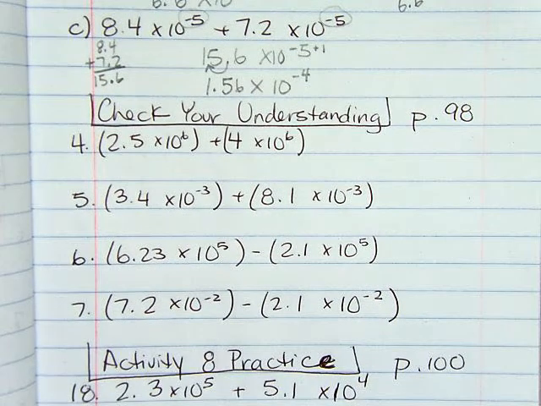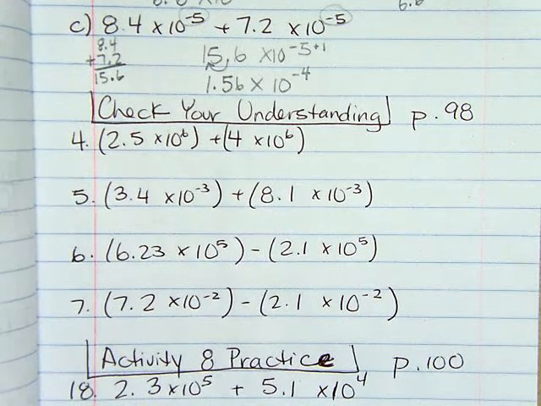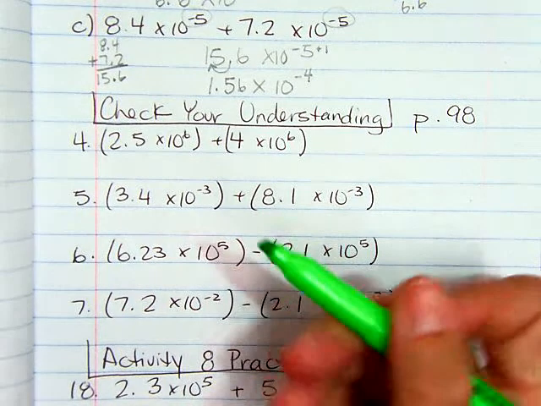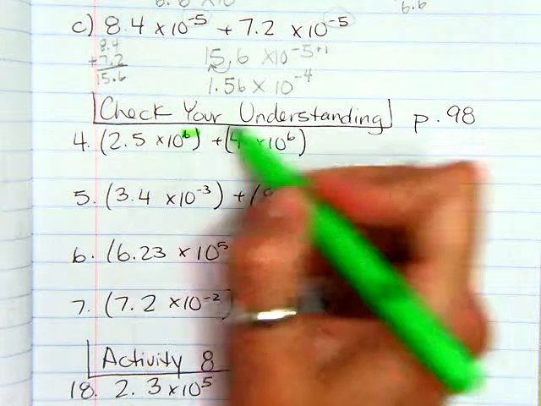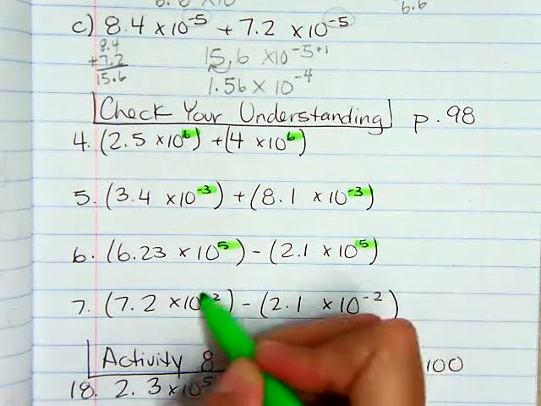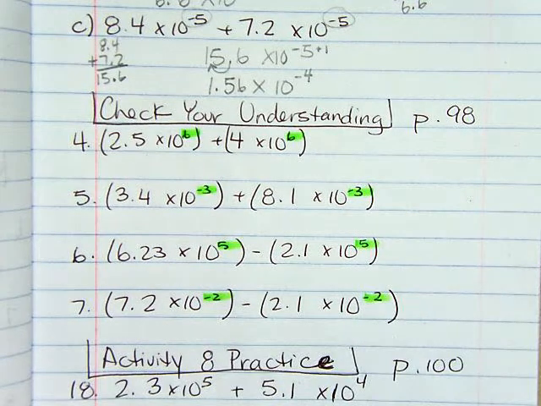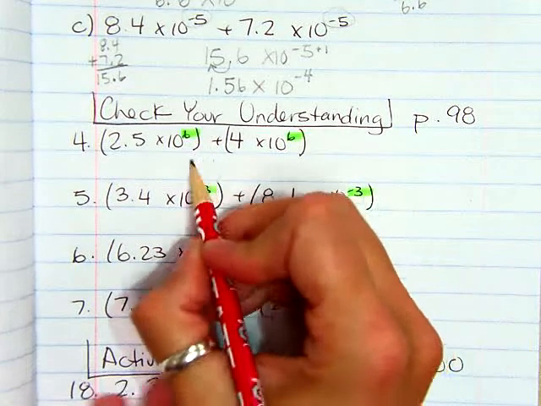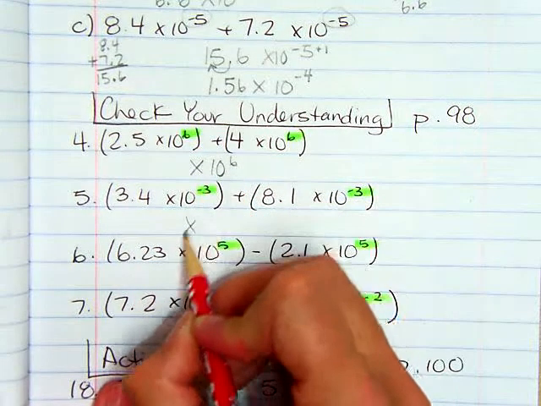Okay, so now I'm going to move on to the check your understanding. We did 1 or 2 of these in class, but we didn't have time for all of them, so I'm going to work them now. They're all add and subtract, so I'm going to just go through here and see if my exponents are the same. Same, same, same, same. Okay, so I don't have to do anything except write. My answer is going to have that after it.